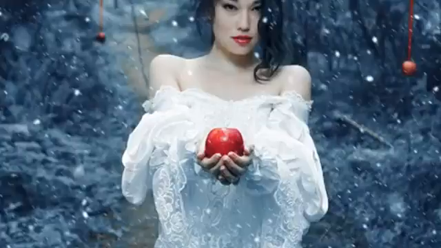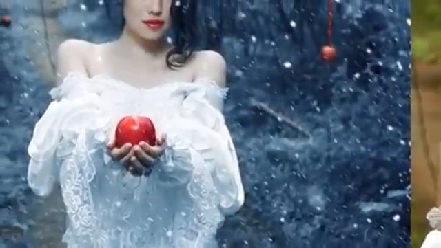So today's tutorial is going to be about creating a winter effect, like snow particles falling. We have a really cool blue tone, and also how to remove this green color from the grass. So let's get started.